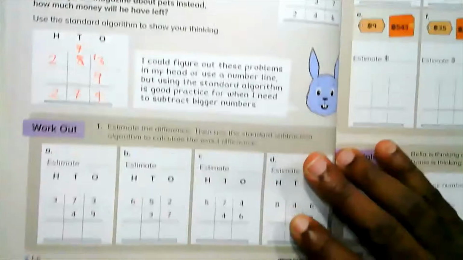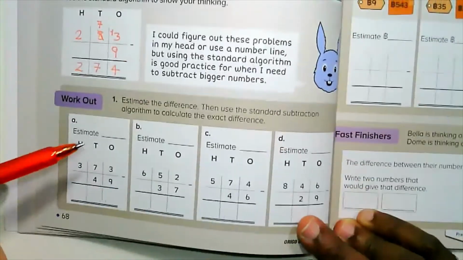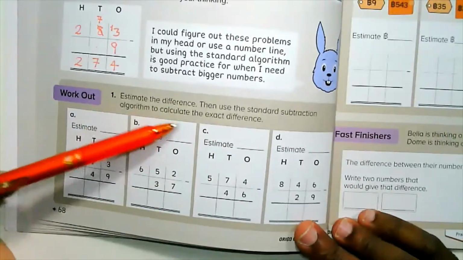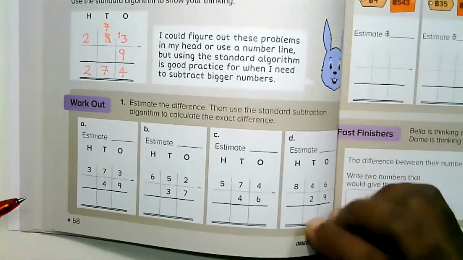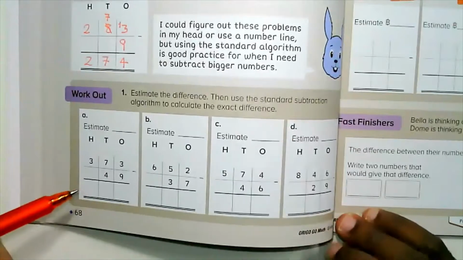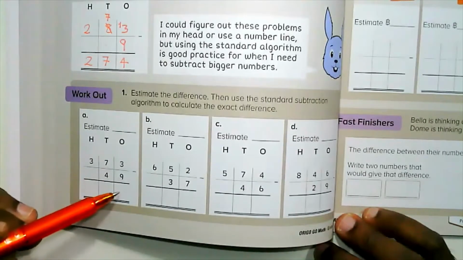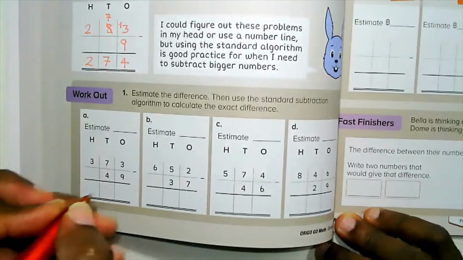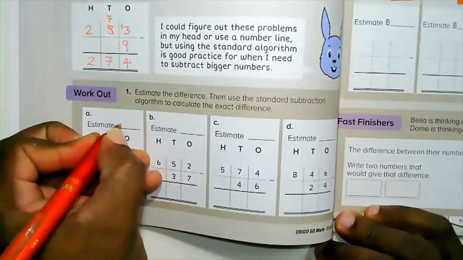Now let's go into the workout. Estimate the difference, then use the standard subtraction algorithm to calculate the exact difference. So 373 minus 49, the estimation will be 320.